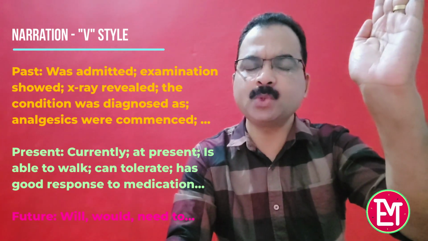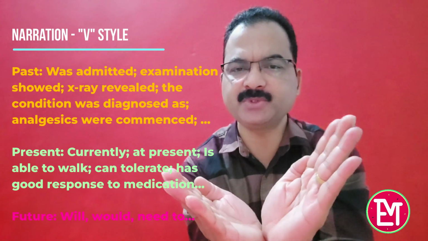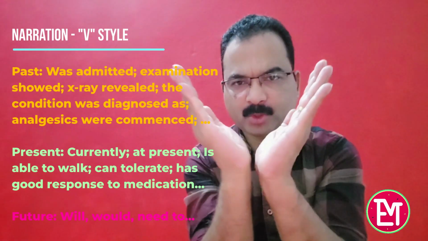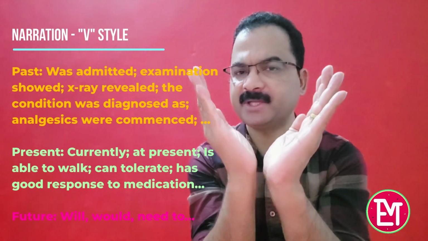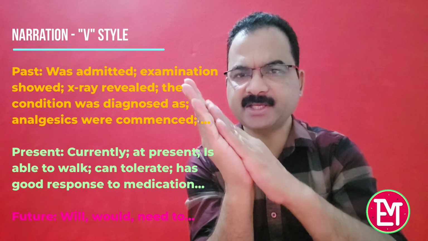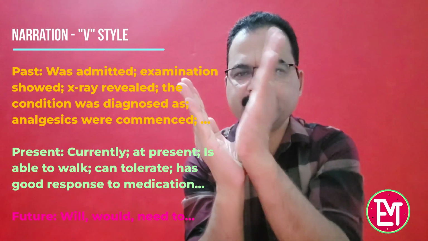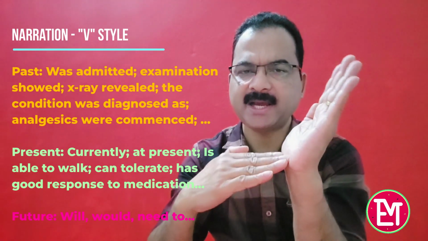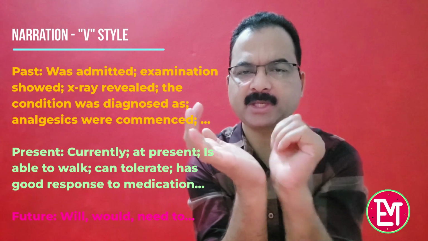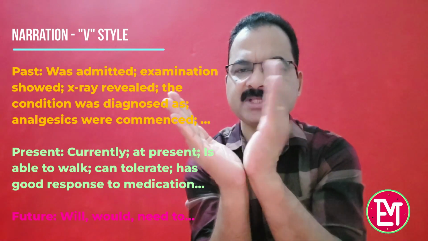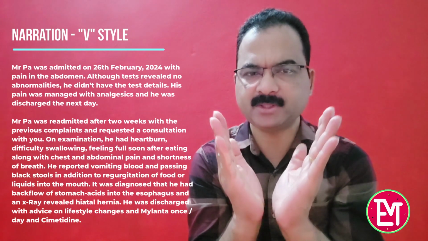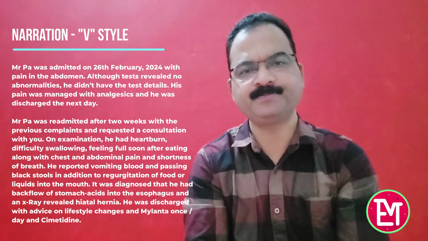Once the past is over, you have to come to the present tense and go to the future tense. This is the V method. The benefit of this method is that once you enter the present tense and future tense, you cannot write past tense in that area. So complete all the past tenses, and then come to the present and go to the future tense. This is the best method for writing an OET letter. In most letters, you can use this V structure.